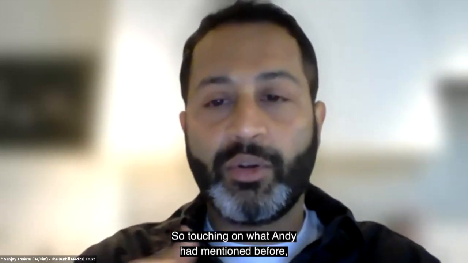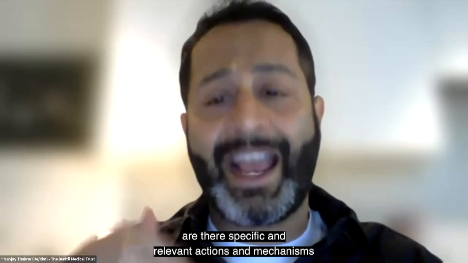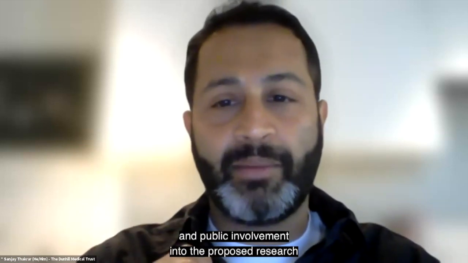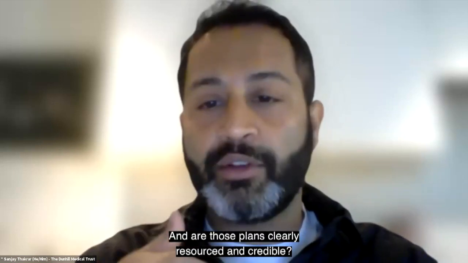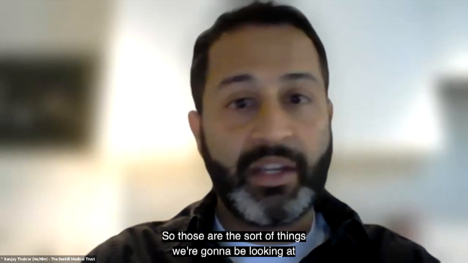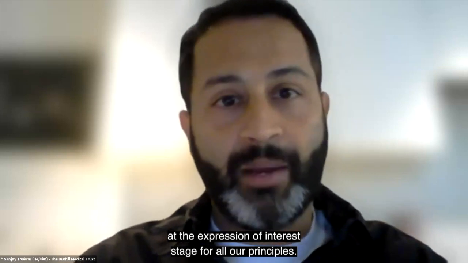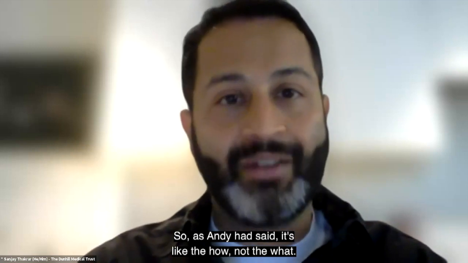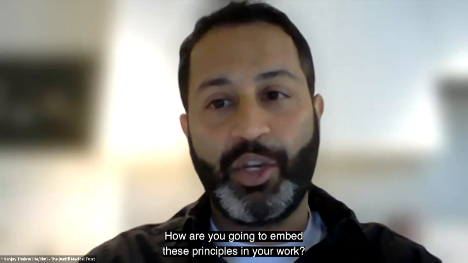So touching on what Andy had mentioned before, are there specific and relevant actions and mechanisms by which you are going to embed patient care and public involvement into the proposed research, or have already done so? And are those plans clearly resourced and credible? Those are the sort of things we're going to be looking at at the expression of interest stage for all our principles. As Andy had said, it's the how, not the what. How are you going to embed these principles in your work?